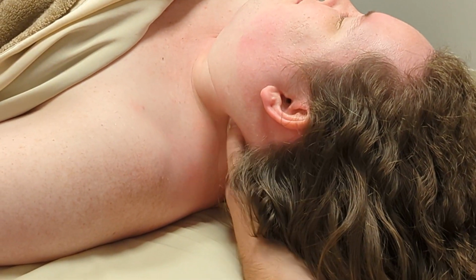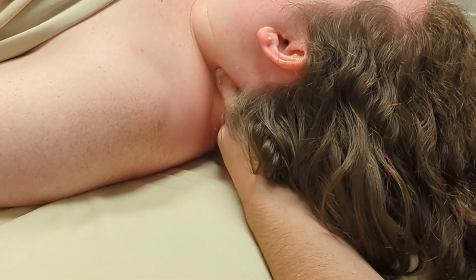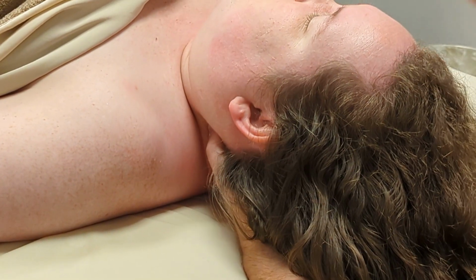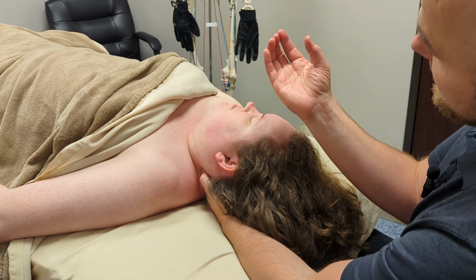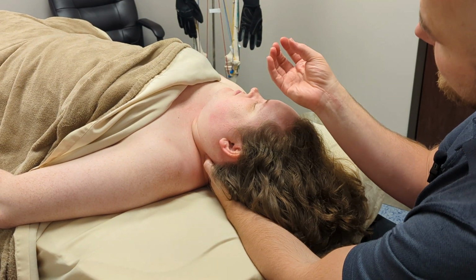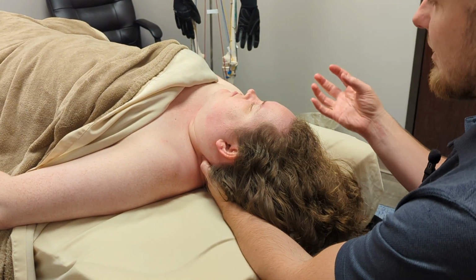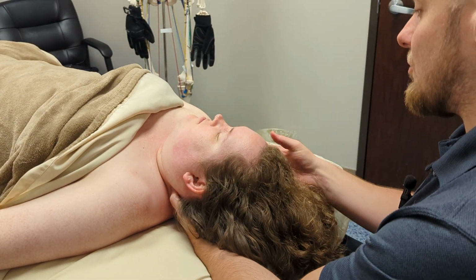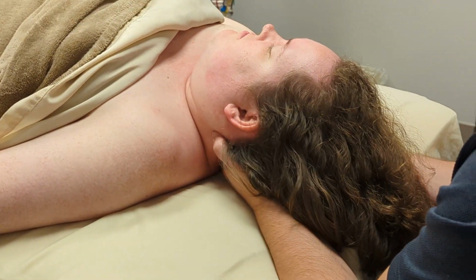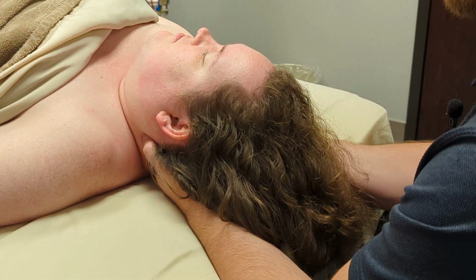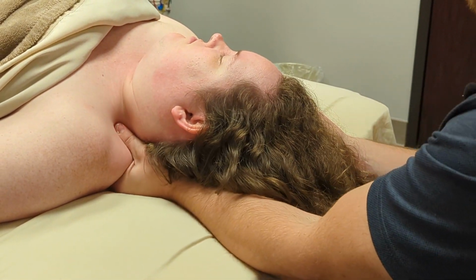Another neat little thing I like to do is while I've been doing all this, my other hand has been holding her head. I've been doing this position and pressing with my fingers into her head. So kind of doing a double at the same time. We're working her occipital ridge over here, you know, on her scalp, all that stuff at the same time.